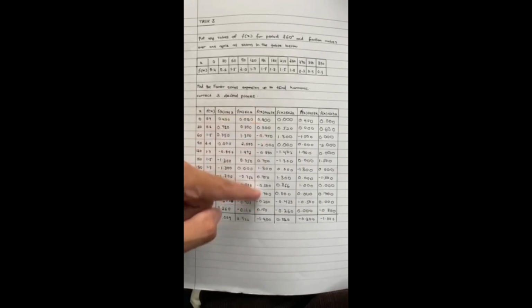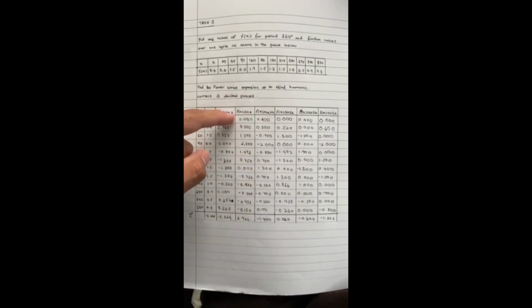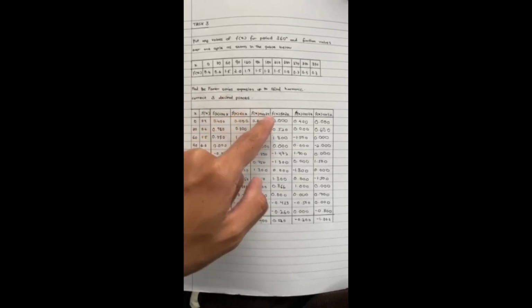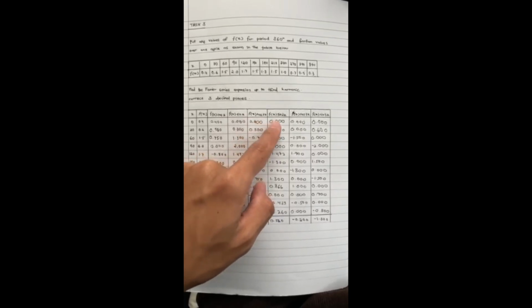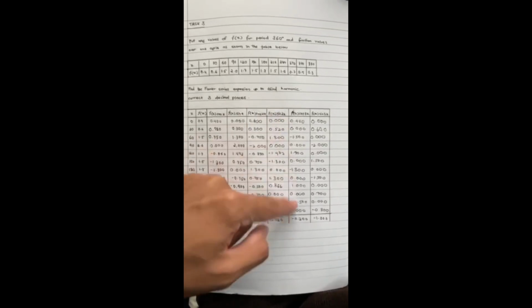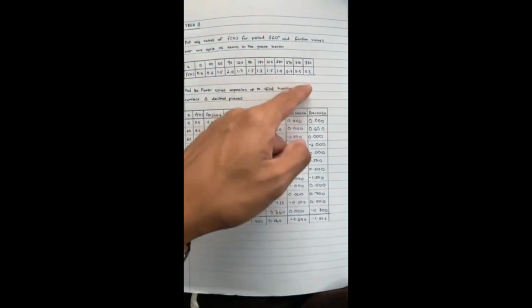This is the first harmonic, f(x) cos x, f(x) sin x, and this f(x) cos 2x, f(x) sin 2x will be the second harmonic, and the third row will be the third harmonic.